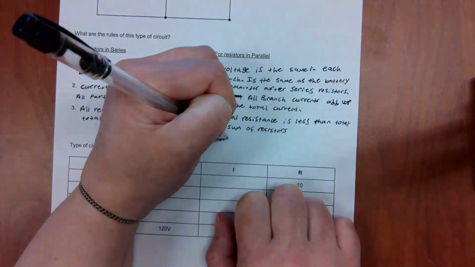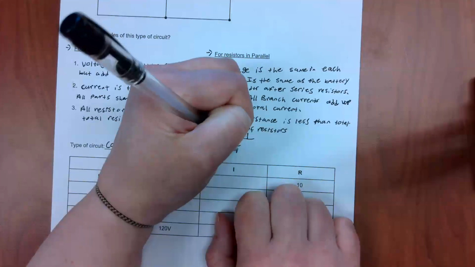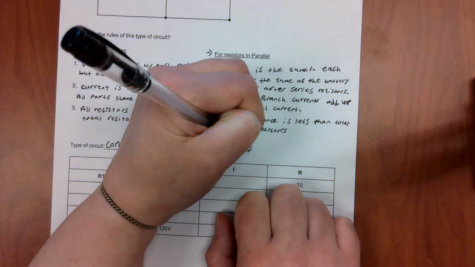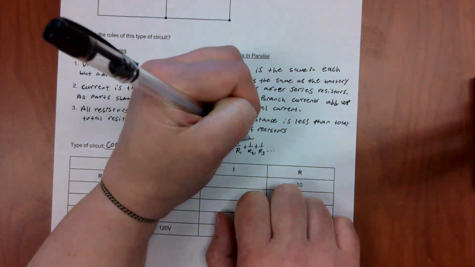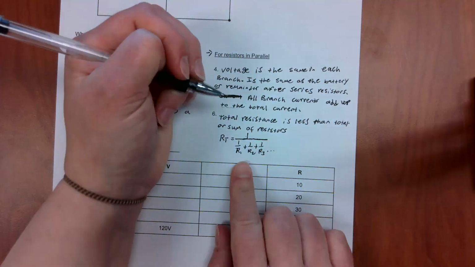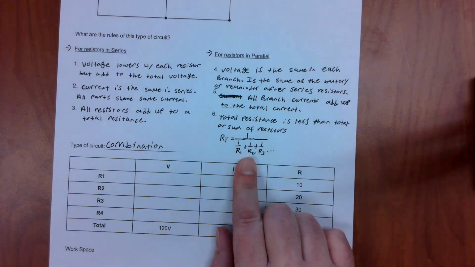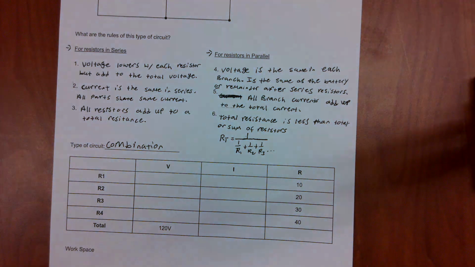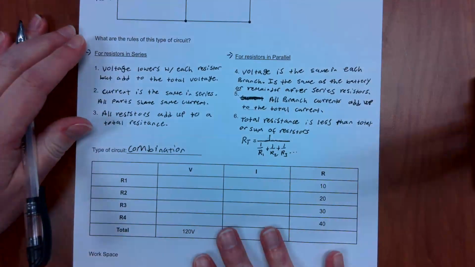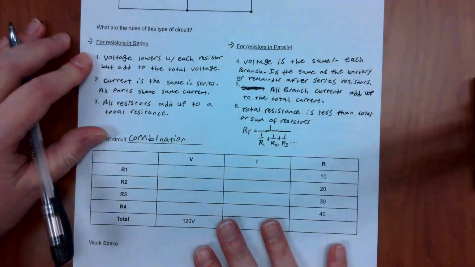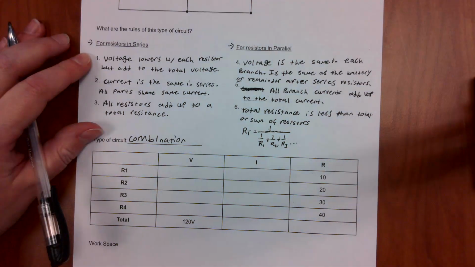Usually it follows the equation RT equals 1 over (1 over R1 plus 1 over R2 plus 1 over R3, etc.) for however many resistors you have. So this is without Ohm's law. That's how you would find it for your things in parallel. So I'm putting these down so that we have something to look back at, something to reference in case we get stuck anywhere.